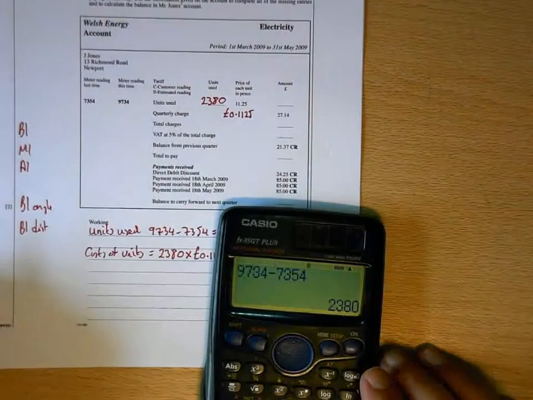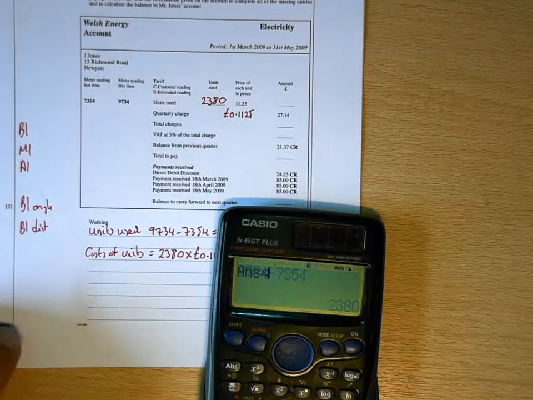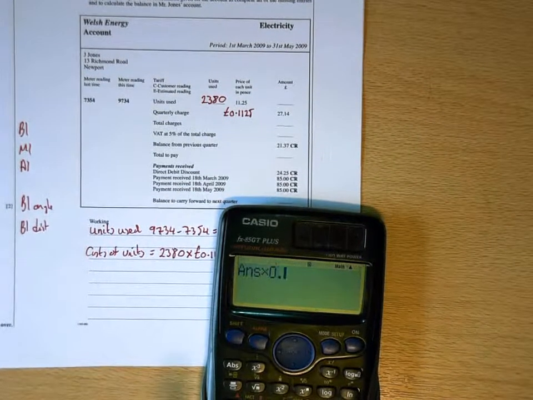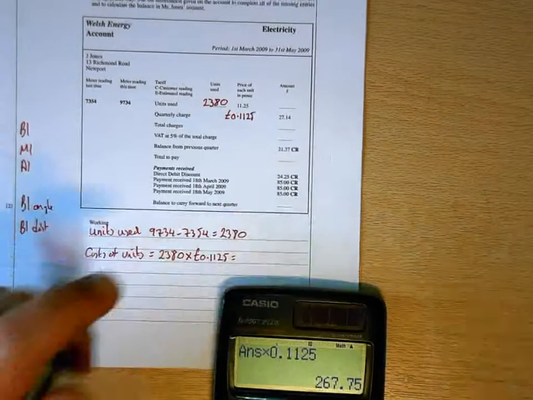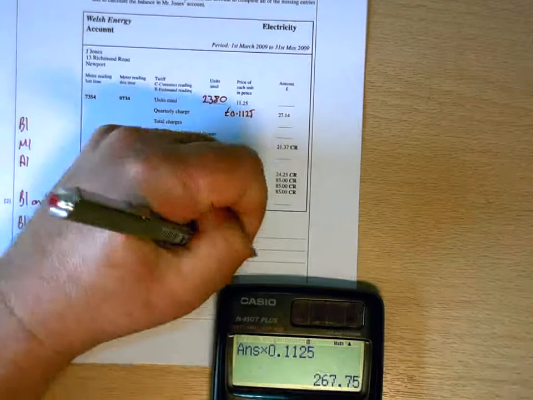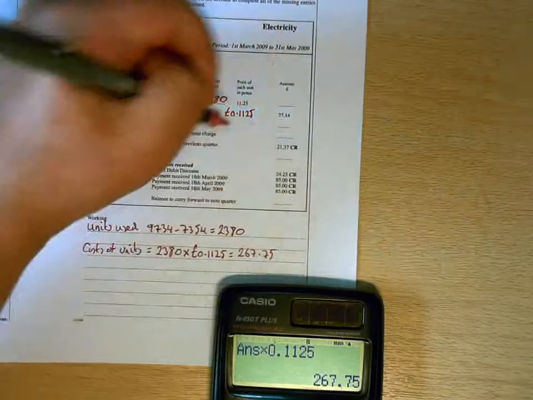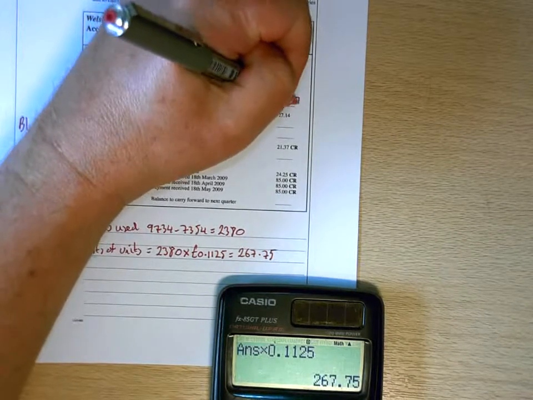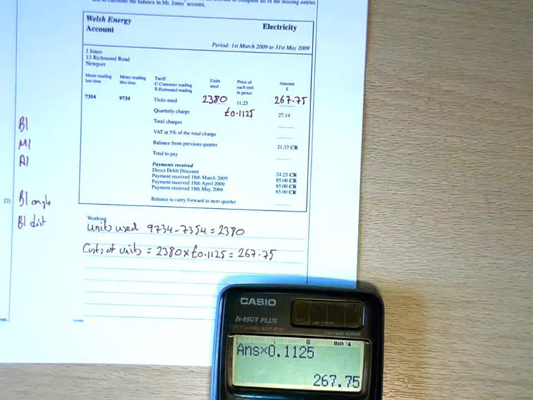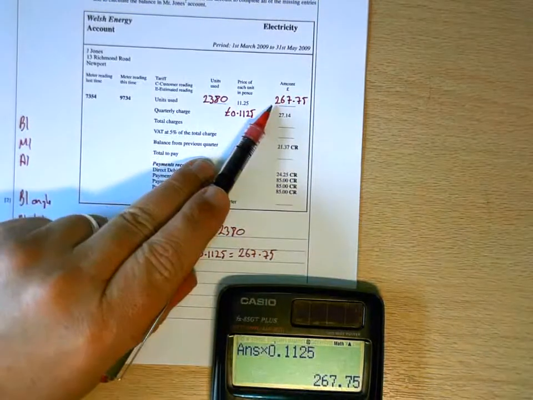So 2380 is still on my calculator, times 0.1125 equals £267.75. So he's got to pay that.